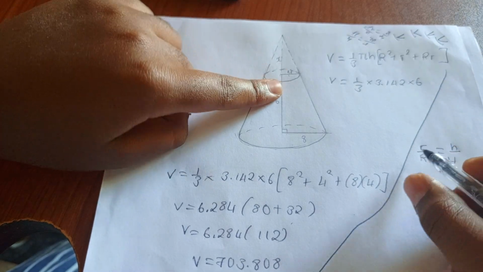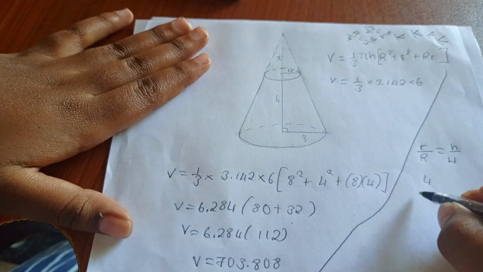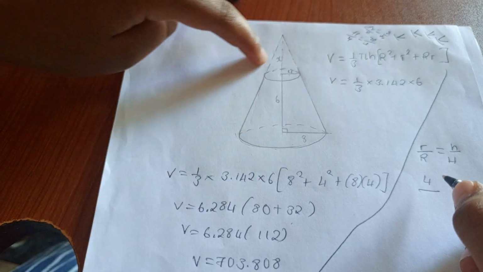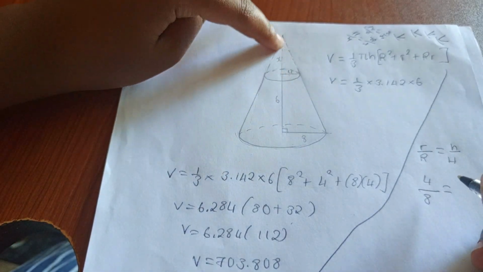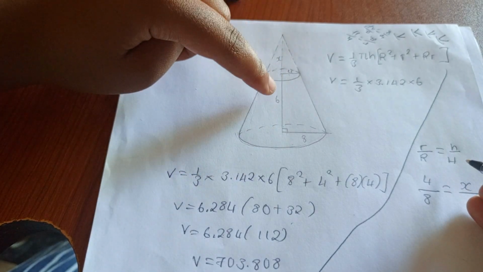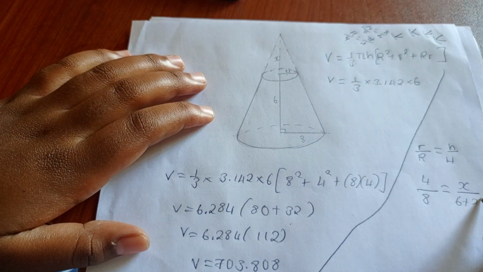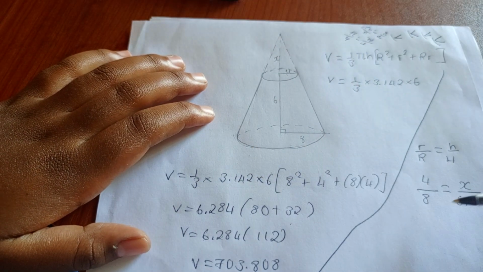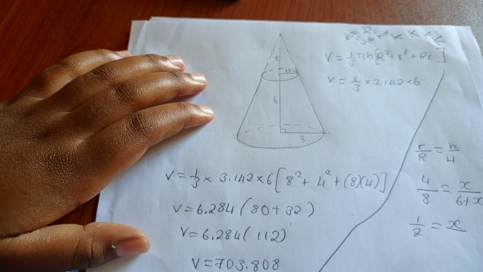The small radius is 4 for the smaller cone on top, and the whole thing is 8, equal to the small height here, x, which we don't know, over the whole cone, which is 6 plus x. As you can see here, we can reduce this fraction, so it can be 1 over 2 is equal to x over 6 plus x.